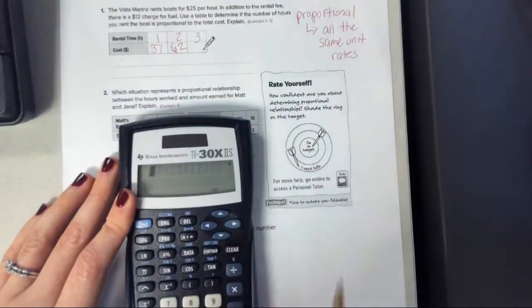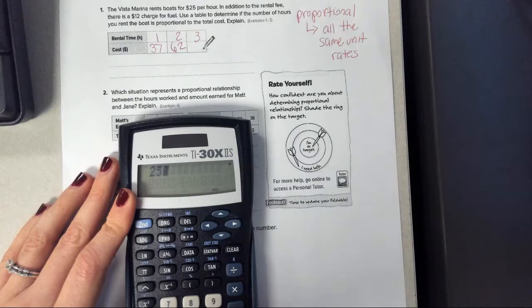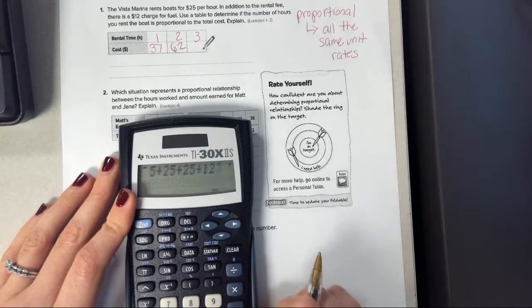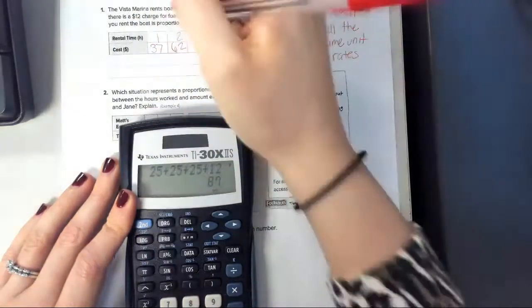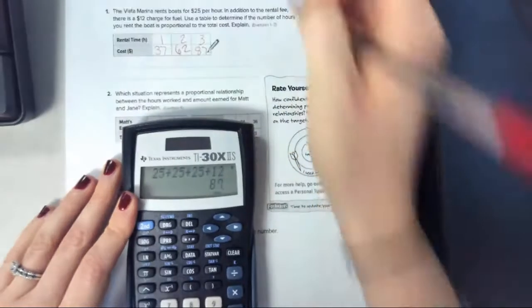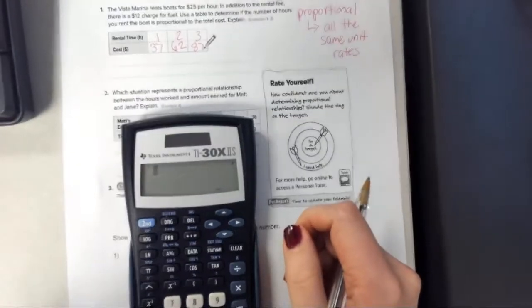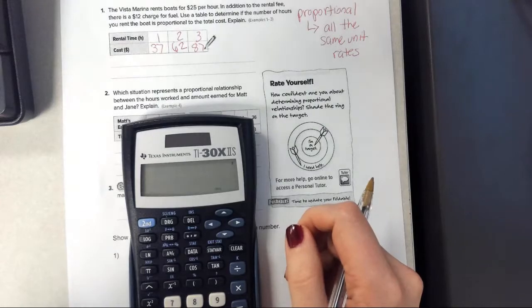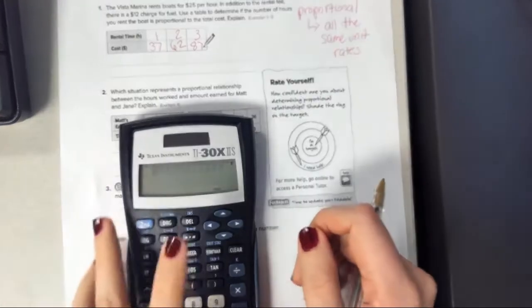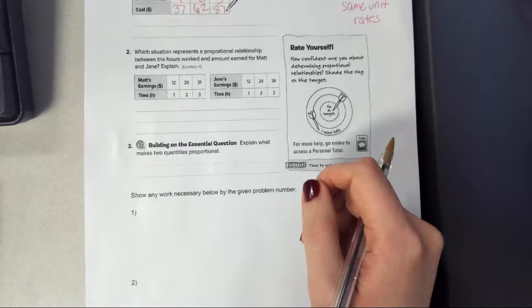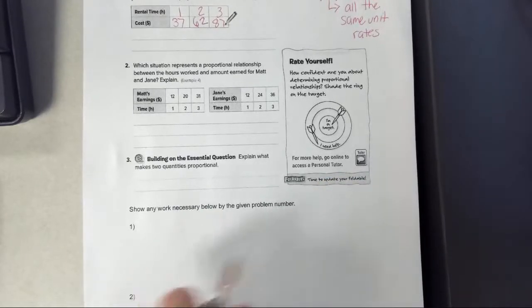The last one, I have to pay $25 for the first hour, $25 for the second hour, $25 for the third hour, plus my fuel charge. And it's going to be $87. Once you have your table filled in, you need to find your unit rates and see if it's the same price. When we look at it, I'm going to move it down here to show my work.